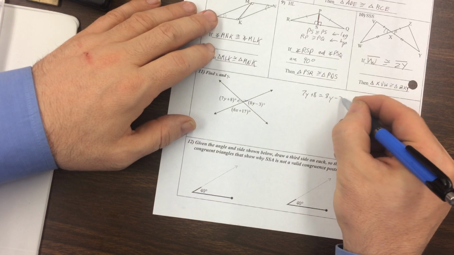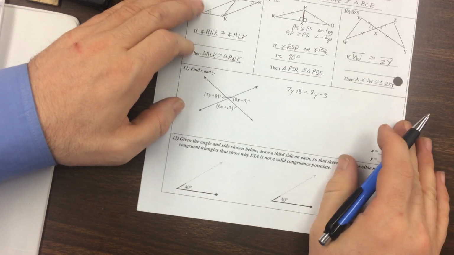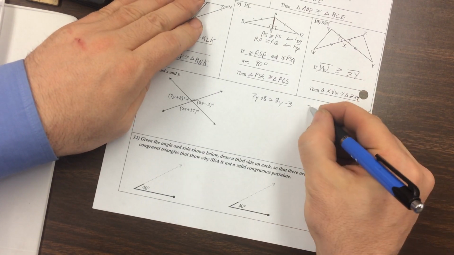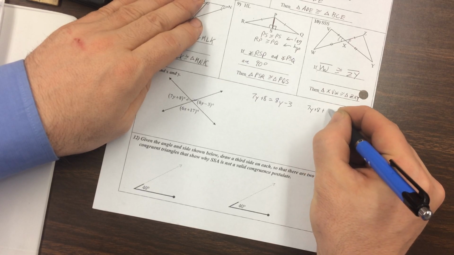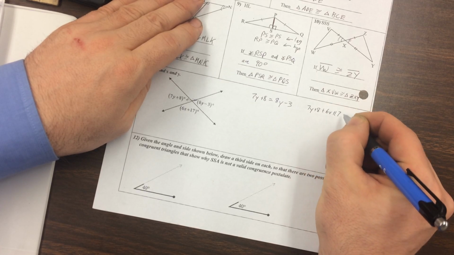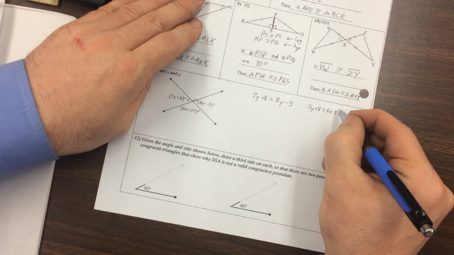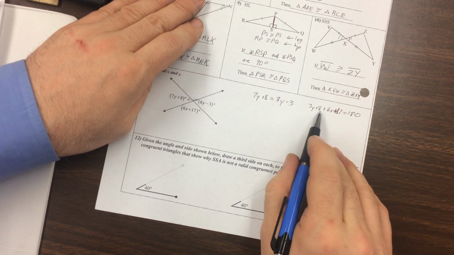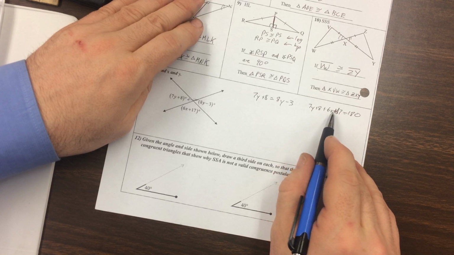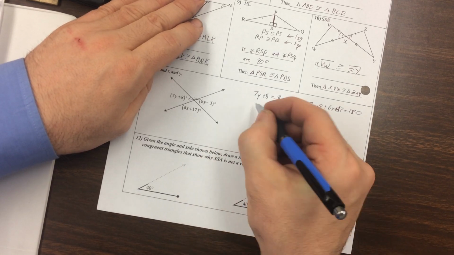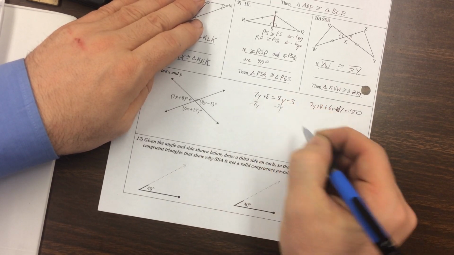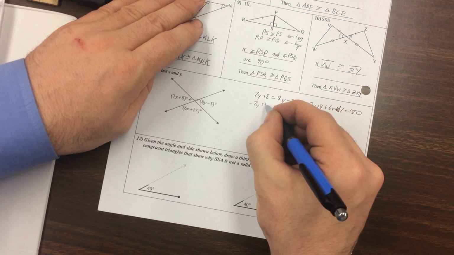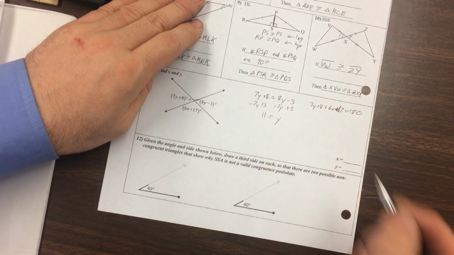If you're not sure what to do, set up as many equations as you want. You know, I could say 7y plus 8 plus 6x plus 17 equals 180. Now that's true, but I'm going to see, oh, I've got an x and a y term, and so I'm kind of stuck there. But this one, I can solve for y. Subtract 7y from both sides, add 3 to both sides, and I have y equals 11.